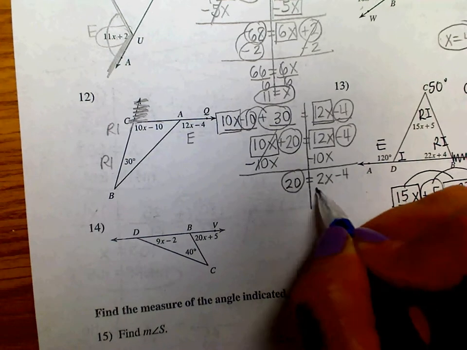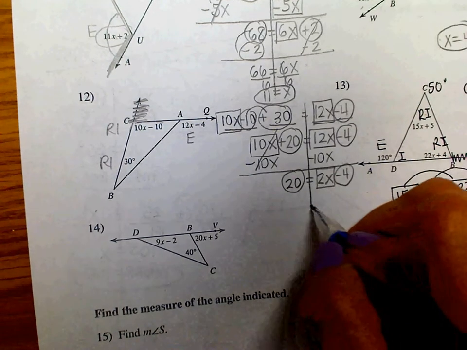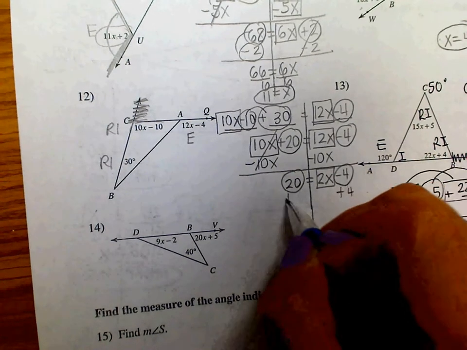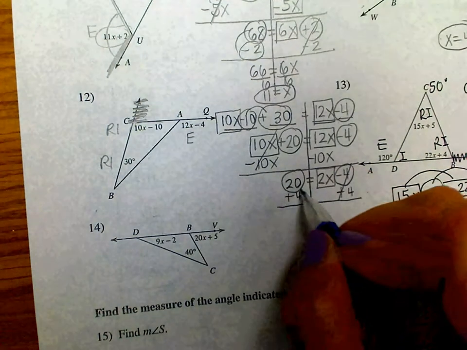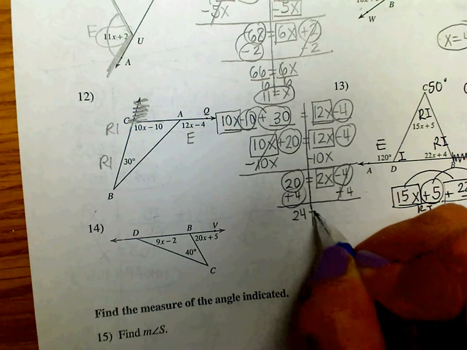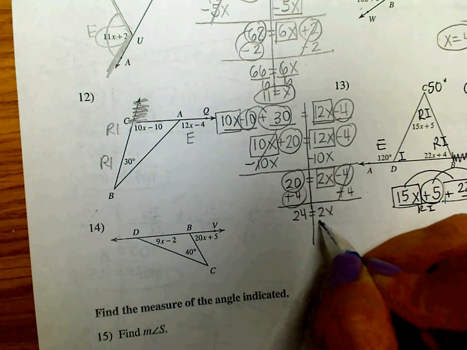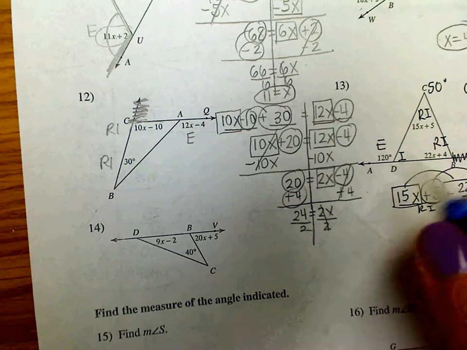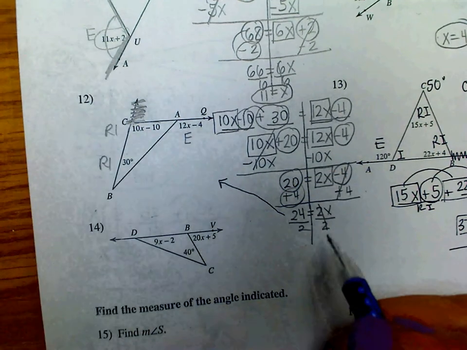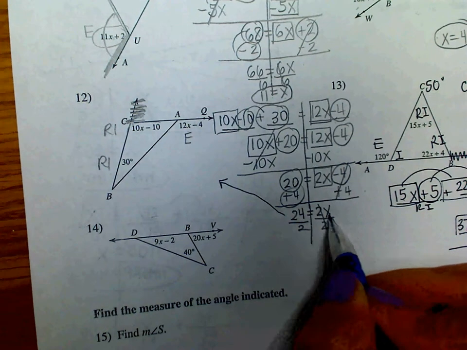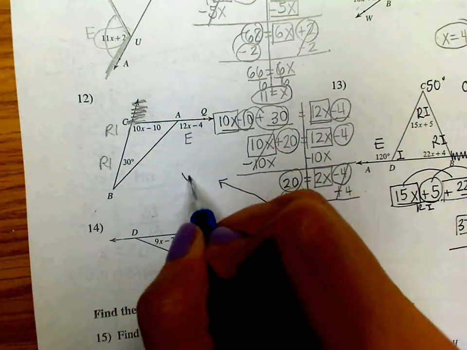And then I'm going to add 4. I'm running into my other problem here. I should have written smaller. Okay, so these two add up to be 24 equals 2x. Then divide, divide, and then just so I don't use all the space for number 14, I'll go over here. X is by itself, and then 24 divided by 2 is 12. And I solved for x.